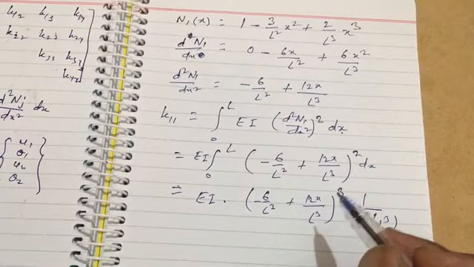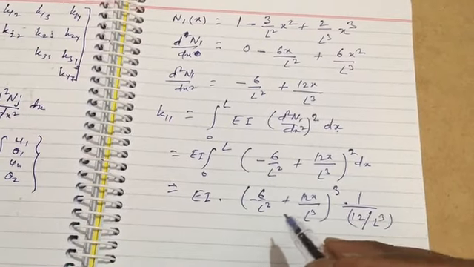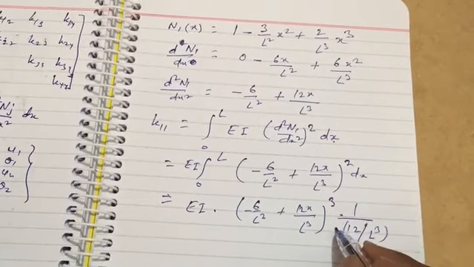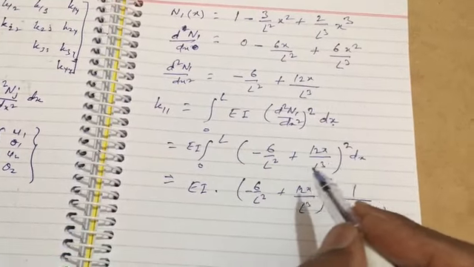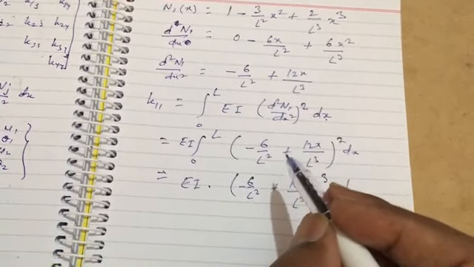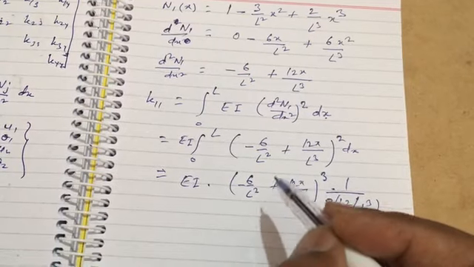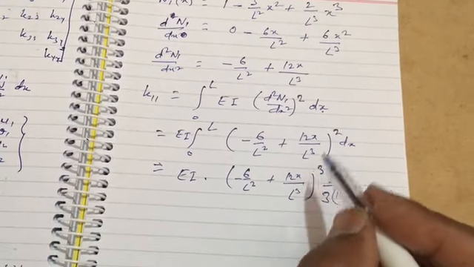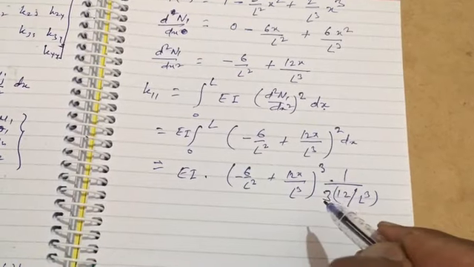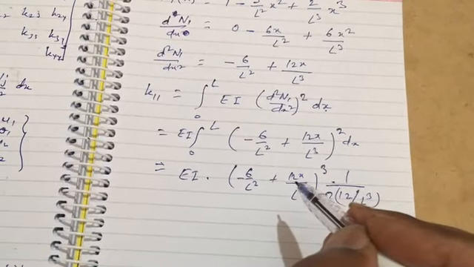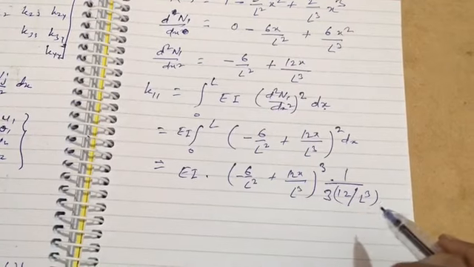Assuming this to be some function y, this becomes y to power 3 divided by 3 and divided by 12 over L cube.